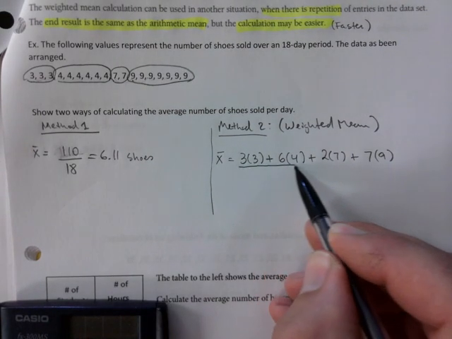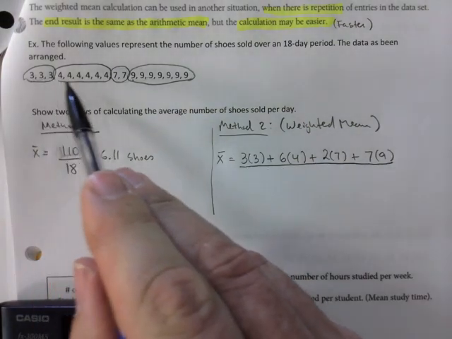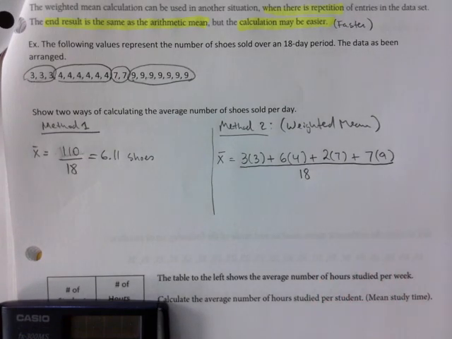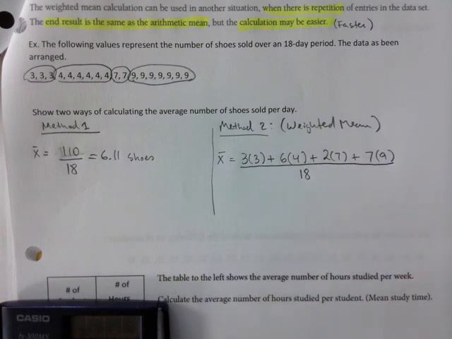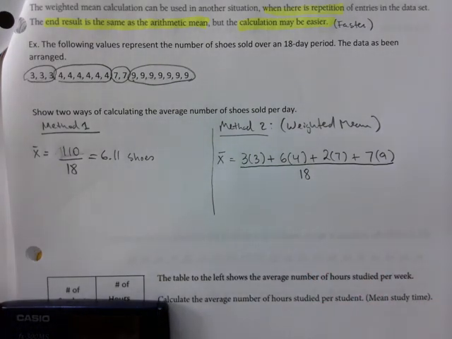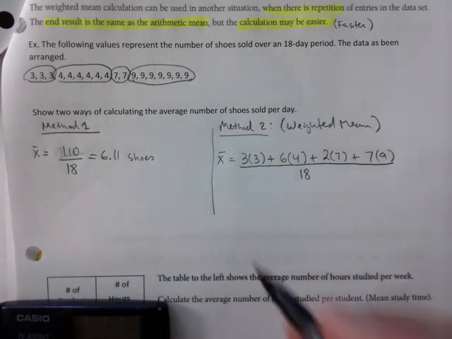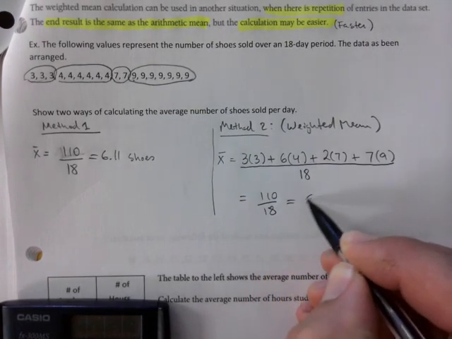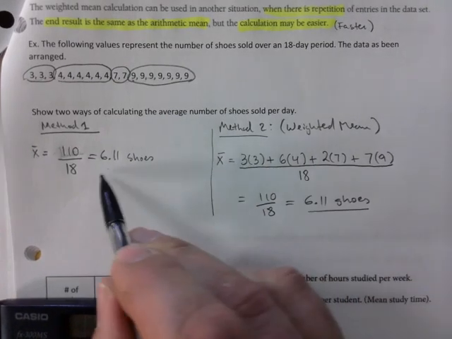Divided by how many values are we still considering? If you just look, it's still 18. There's no denying that 18 stays the same, but we've grouped them. I'm going to need too many highlighters to make this work, so I'm just going to leave it like that. But the top is still going to give you 110 divided by 18. You get the exact same answer.